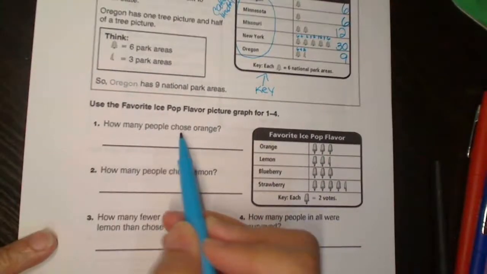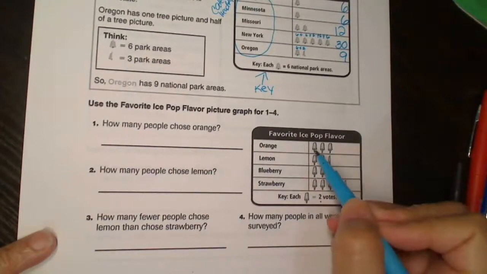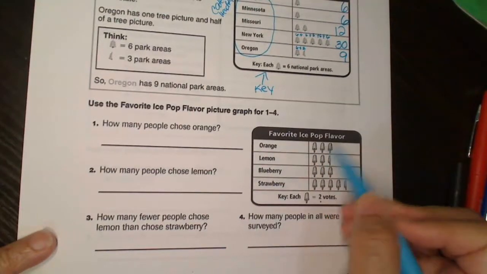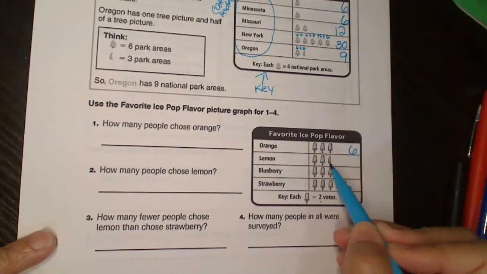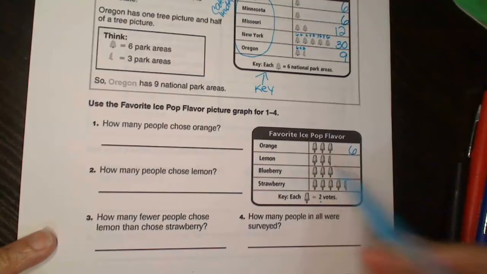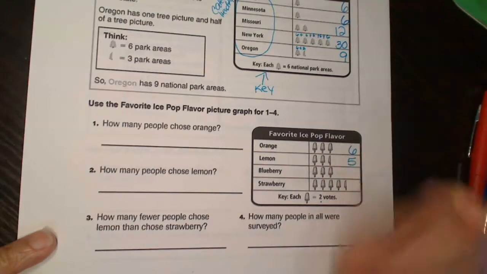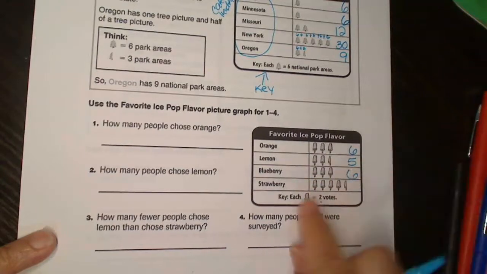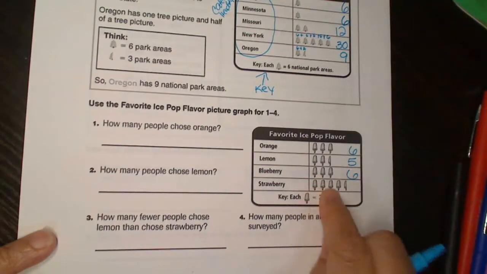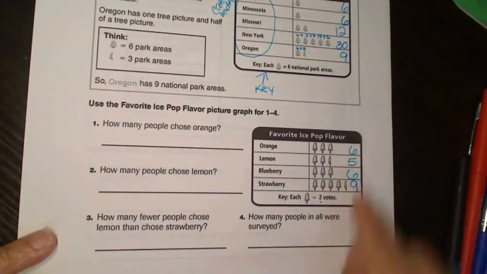How many people chose orange? I'm going to go to orange and I'm going to start counting. I'm counting by 2s. So I have 2 plus 2 plus 2, or 2, 4, 6. Lemon has 2, 4, and then it has a half. Well, half of 2 is 1. So 2, 4, and 1, 5. The next one has 2, 4, 6. 2, 4, 6, 8, and then 1 more, 9. Now I have my totals.